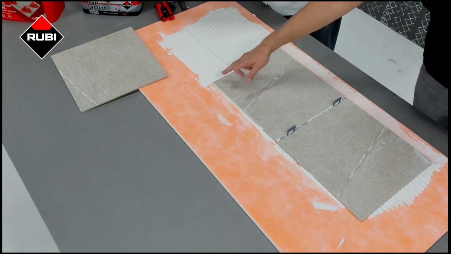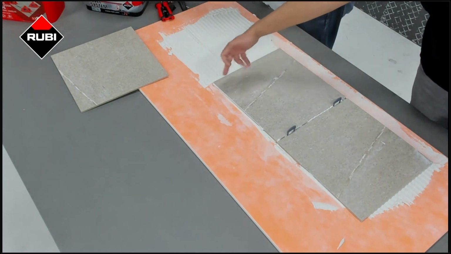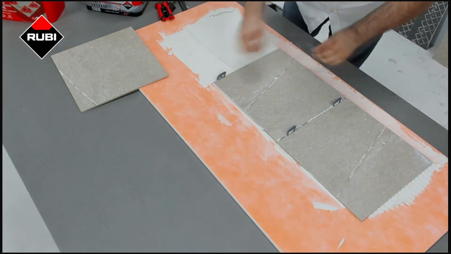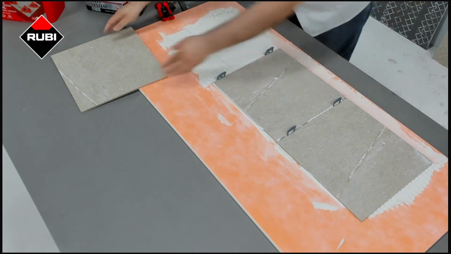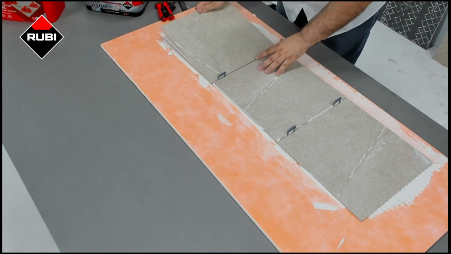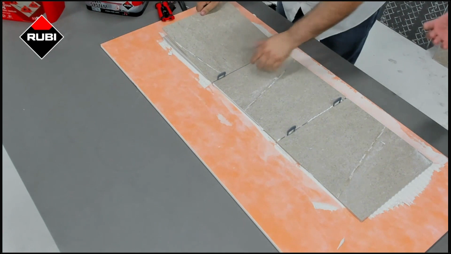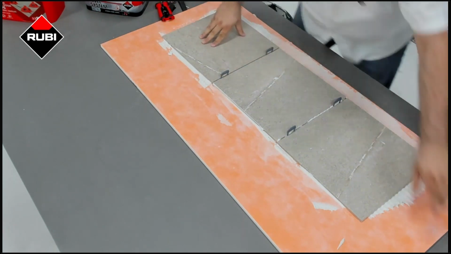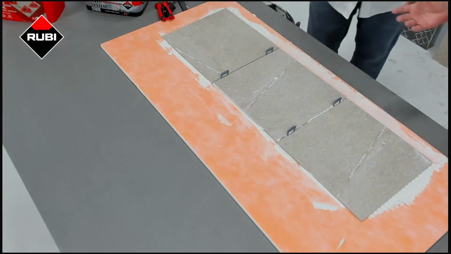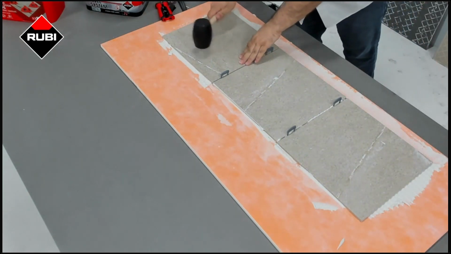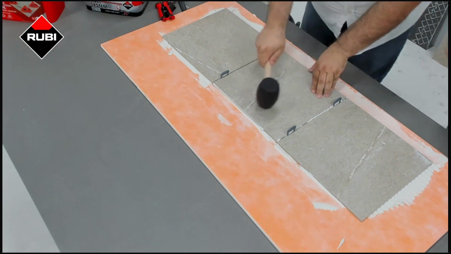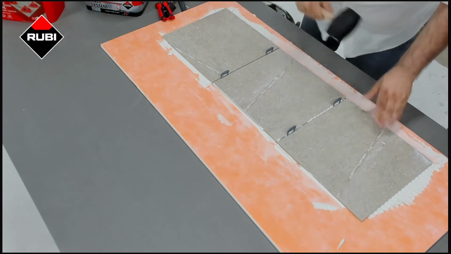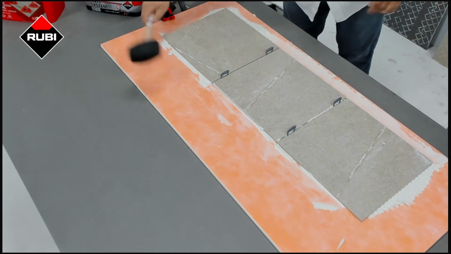He has cleaned the perimeter of the tile a little bit before putting the clips. And now we don't have that excess of adhesive going up through the joint. So we will not have any issue when we break the system, when we remove the system, we will not have plastic there.